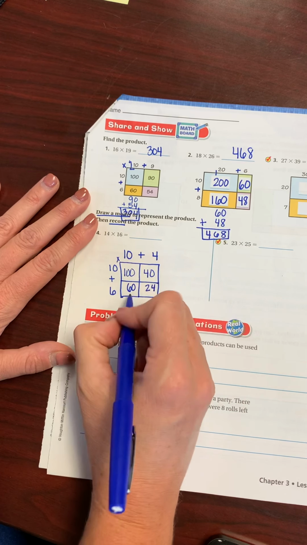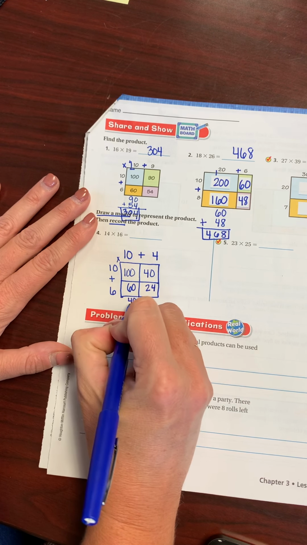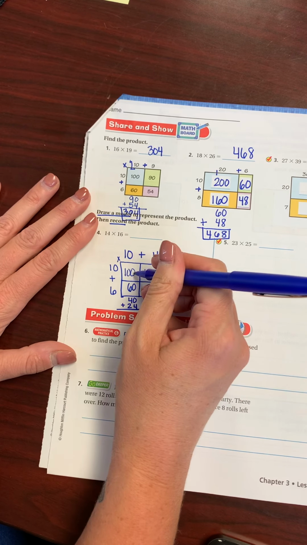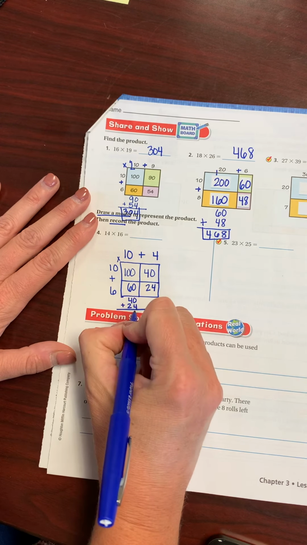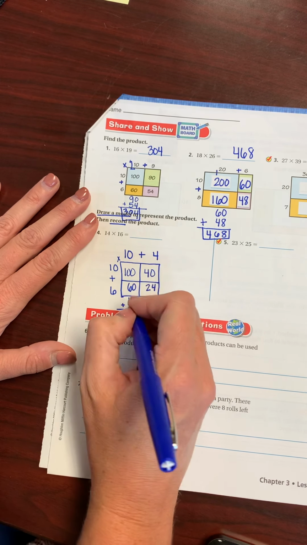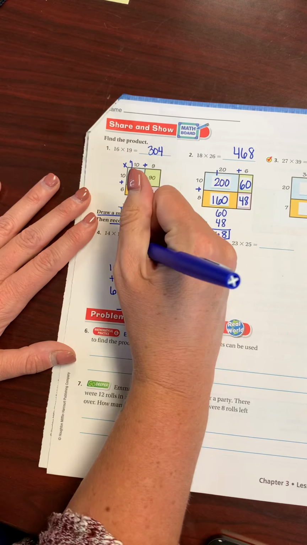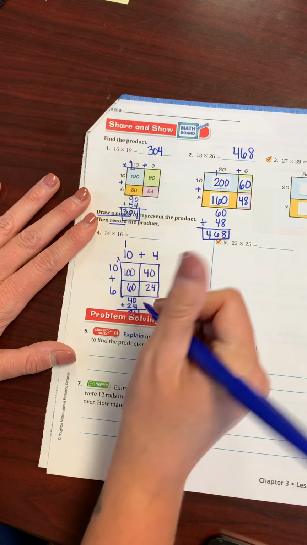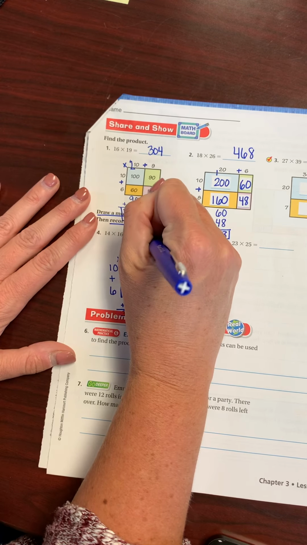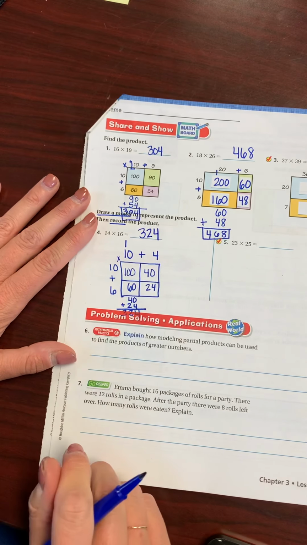When you move these under, now you just get to add. 0 plus 0 plus 0 is 4. 6 plus 4 is 10. Plus 2 is 12. And 1, 2, 3. 324.